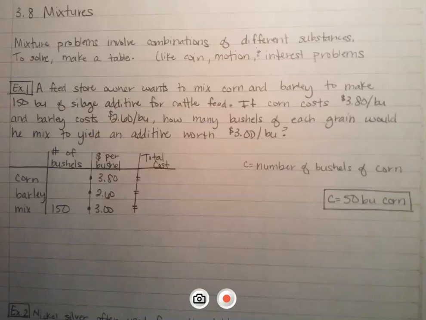So mixture problems are going to involve combinations of different substances. And so to solve them, we're going to make a table, like the coin table that we did way back when and we came back to with the money, the motion tables that we did yesterday, and the interest problems that we did last week as well. So we're going to do like we did yesterday. We're going to read through the problem, pick out the important information and put it into the chart. And then we're going to try to solve from there.